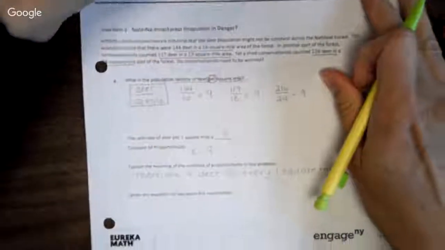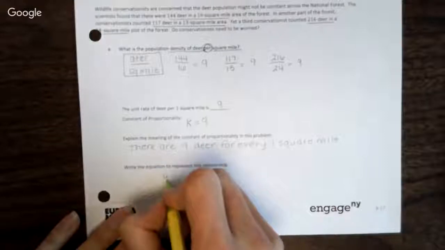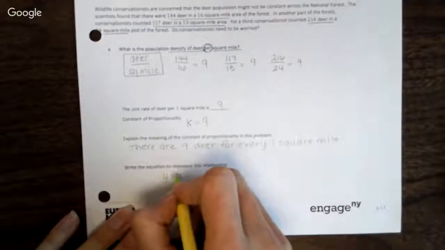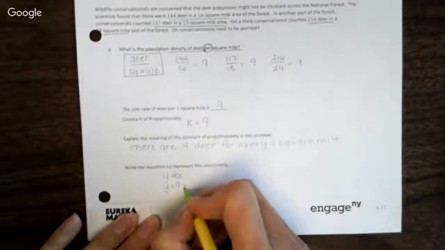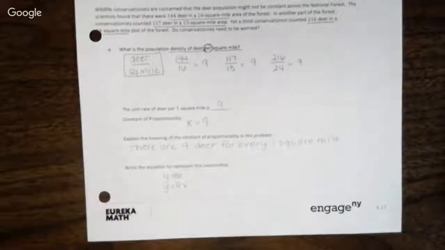So what is the equation that represents this? Yesterday we learned that the equation is y equals kx. So if we know k is 9, then the equation is y equals 9x.